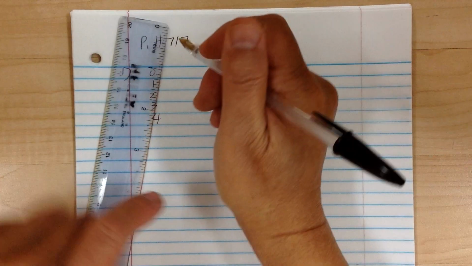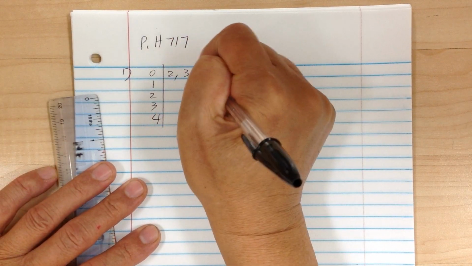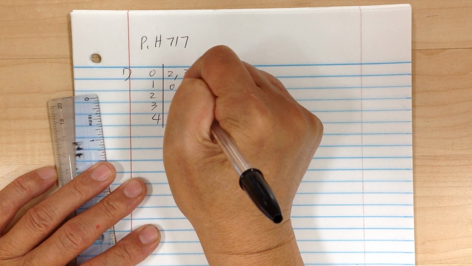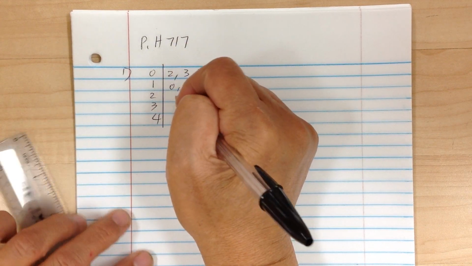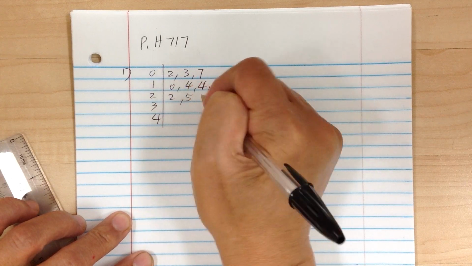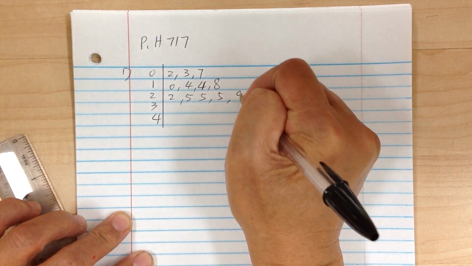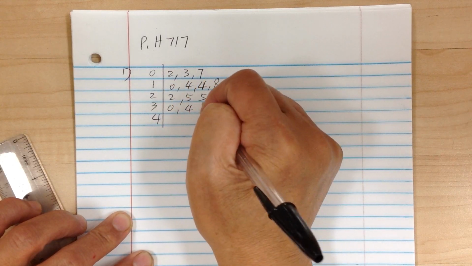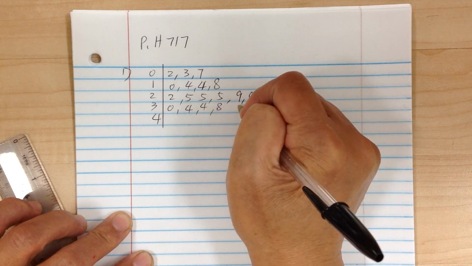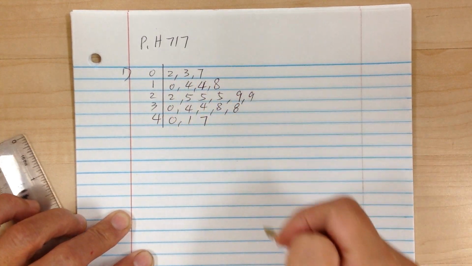Okay, and then you have the 2, 3, 7. You got 0, 4, 4, 8. Then you have 2, 5, 5, 5, 9, 9. You got 0, 4, 4, 8, 8. Then you got 0, 1, 7.